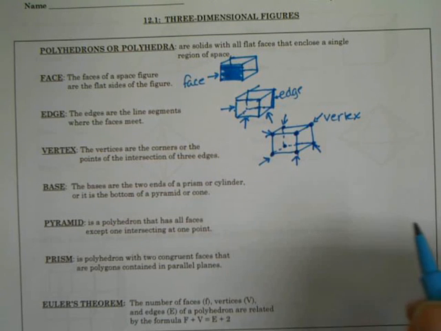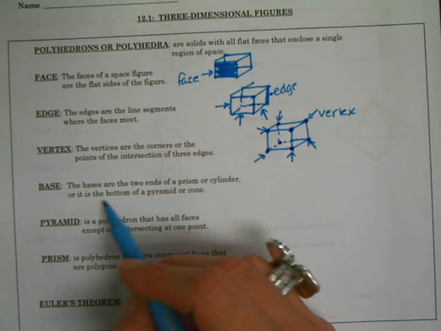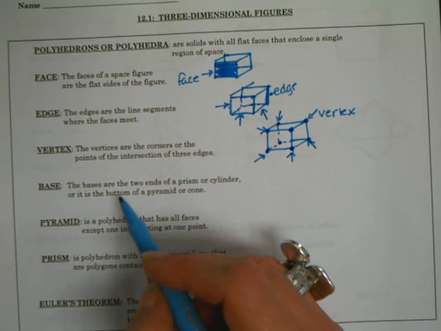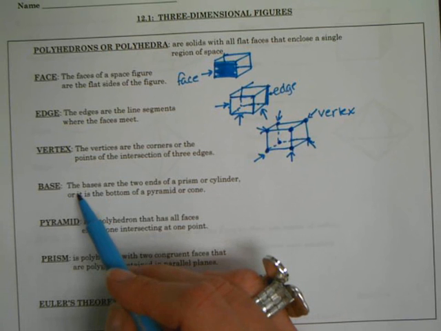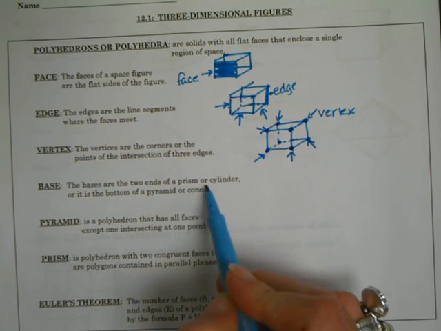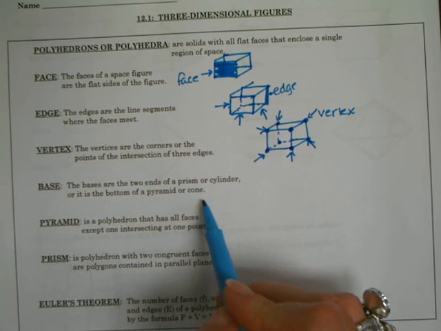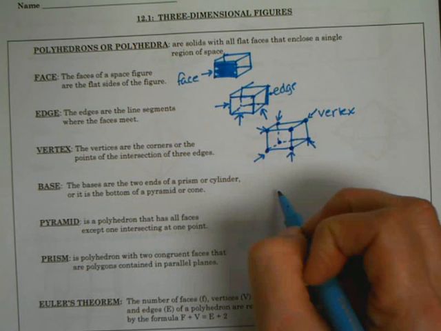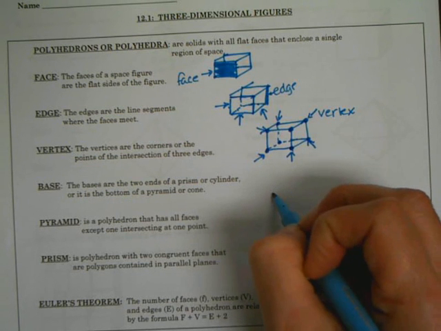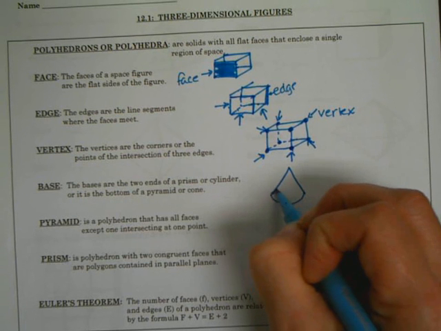All right, a base. Now, this is important when it comes to using your formulas later on in the chapter. The bases are the 2 ends of a prism or cylinder, or it is the bottom of a pyramid or cone. Okay, so we're going to start off drawing a cone. And it's got the circular bottom. This is considered the base right here.